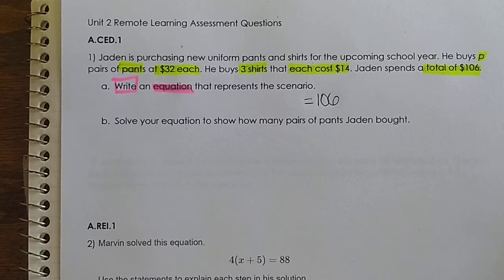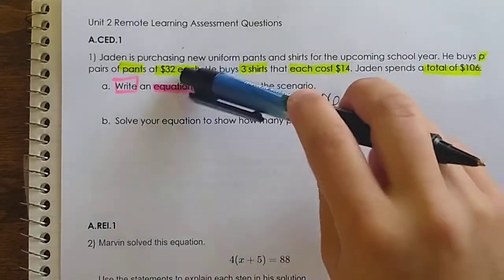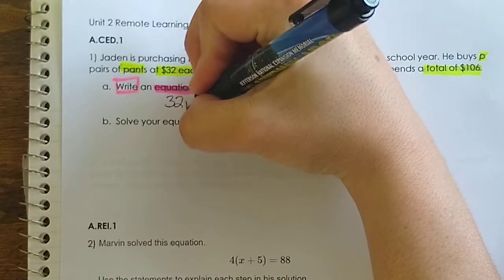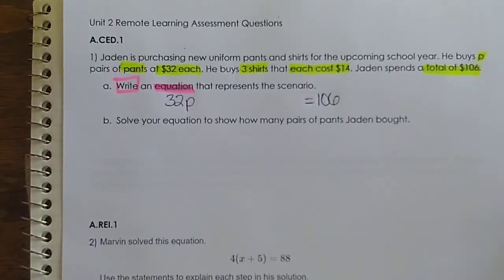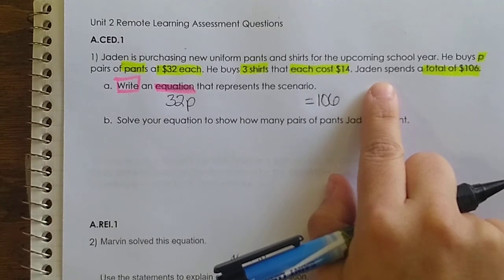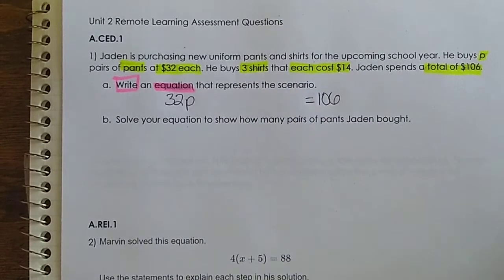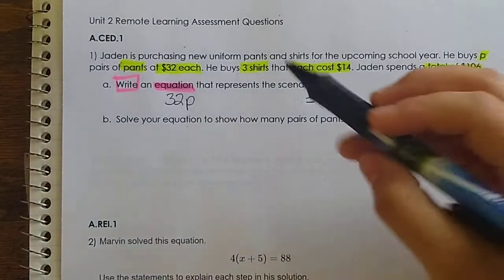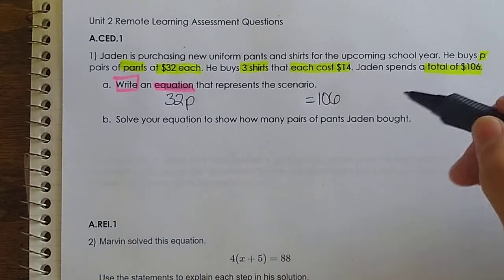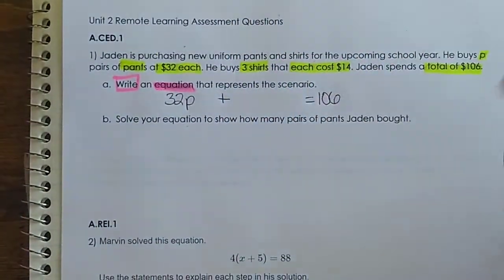So all I need to do to very quickly work with the number of pants that I don't know and the amount of money is multiply. So I do 32p. And then on top of that, he buys 3 shirts that each cost $14. So we don't want to add those 2 numbers because that doesn't tell us how much he spent on the shirts. We're going to multiply 3 times 14 or add 14 3 times to get the amount that he spent on the shirts. So I'm going to add that 3 times 14.